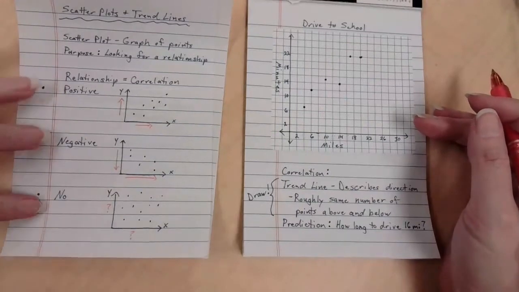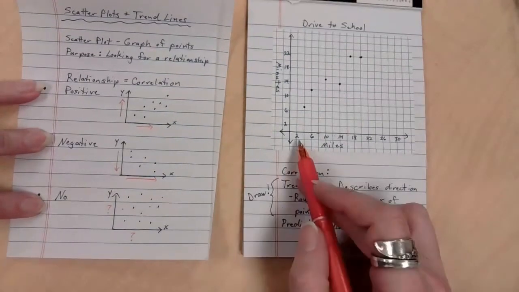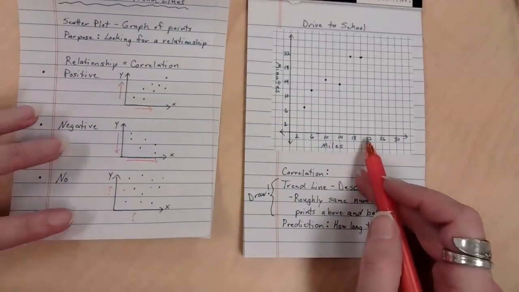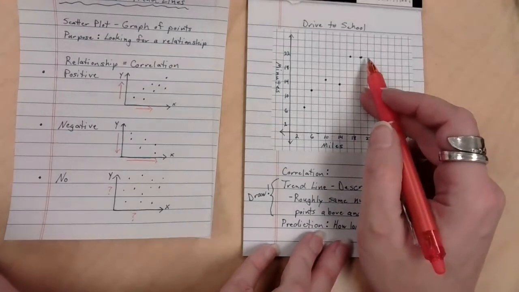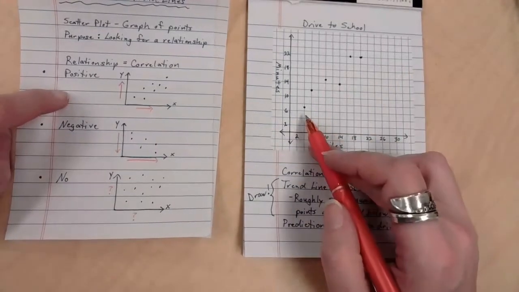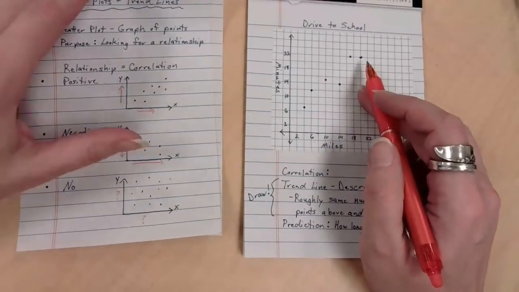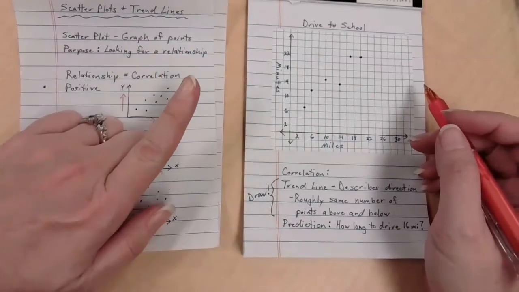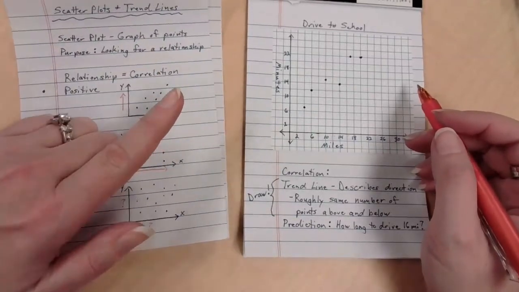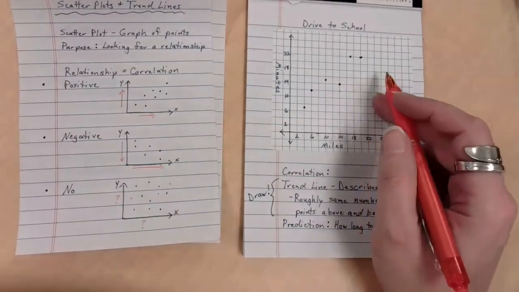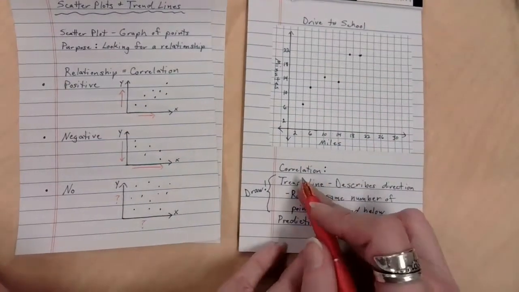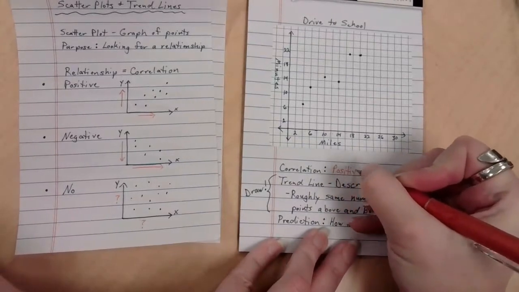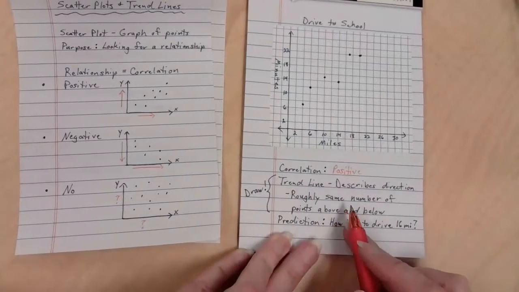What kind of relationship would you call this? Because the more miles you drive, unless you got a serious speed demon in your family, the more time that should take. So we should see a positive relationship here and we can see the upward movement. So what does that mean for a trend line? That means that I would like to draw a line, one line, an actual mathematical straight line through this data that describes what's happening. All right, so we've said, is there a correlation? Yes, we see a positive correlation here. Positive correlation, and we would like to actually draw this trend line.